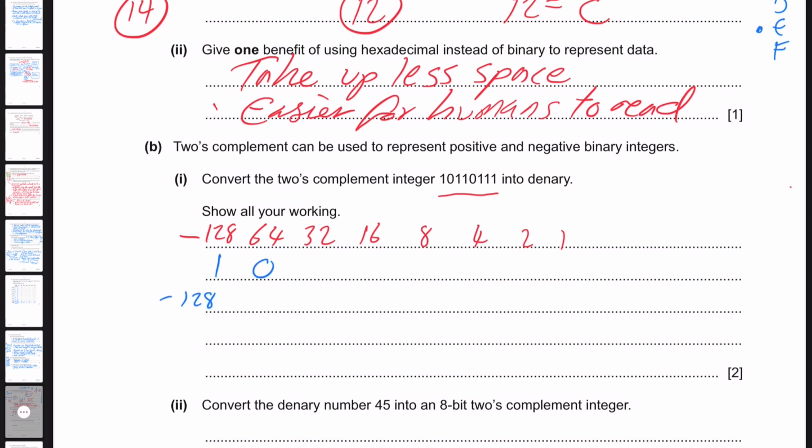No 64s, but we've got a 32. And we've got a 16. We've got no 8s, we've got a 4, we've got a 2, and we've got a 1. So basically what I'm going to do is add these numbers together, and then add them to the minus 128 and see what number I get. So 32 plus 16 equals 48, and then I've got 7 there.